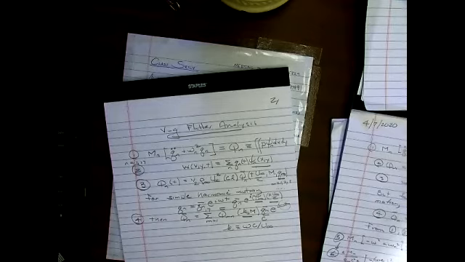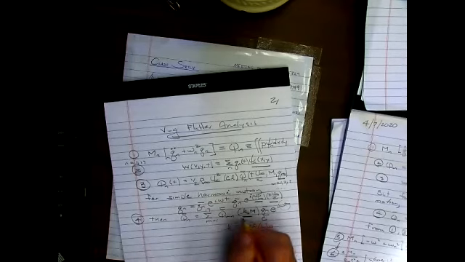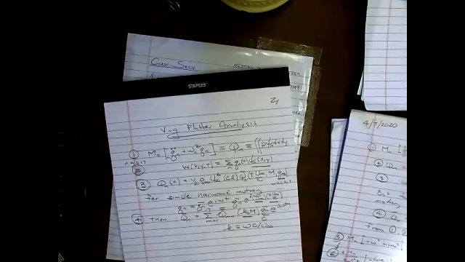Okay? And so for our purposes for flutter analysis, we just need to realize that we can do this, and out of the computer code that generates aerodynamics, these coefficients Q_mn are produced.